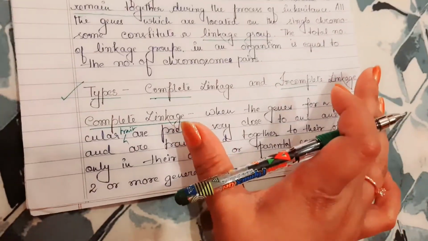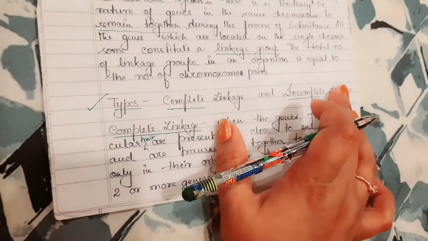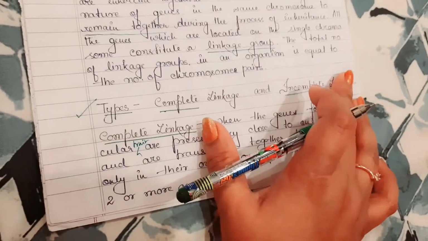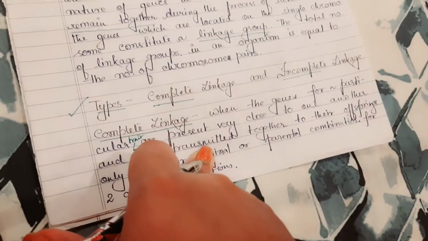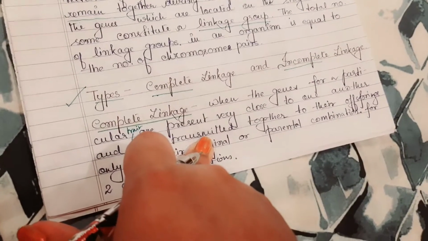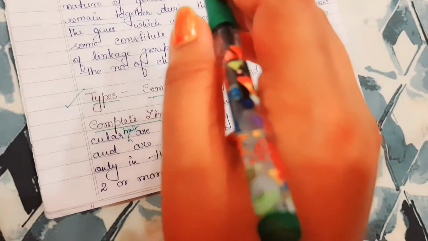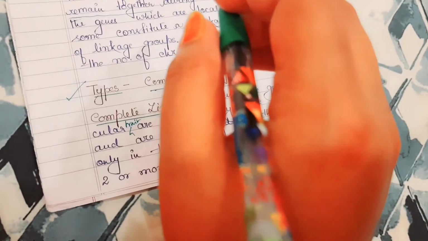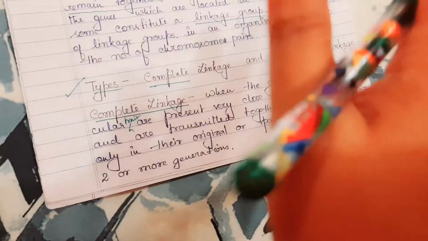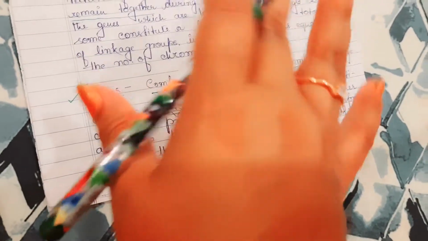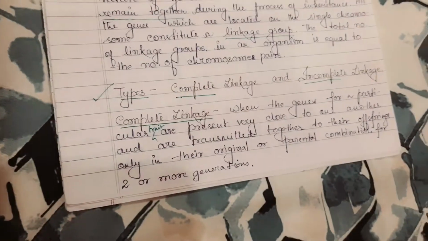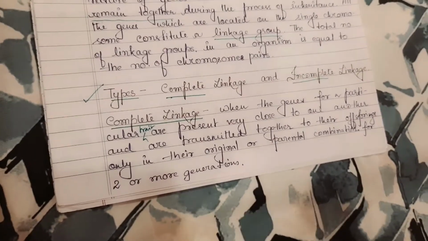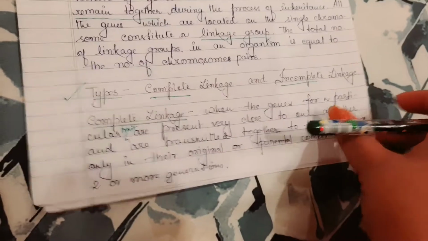The genes for a particular character, suppose you have curly hair and this character is being passed in your family from generation to generation, like your grandmother had curly hair, your mother has curly hair, you are having curly hair, then your daughter is also having curly hair, like this. It is being passed for 2 or more generations. Okay?